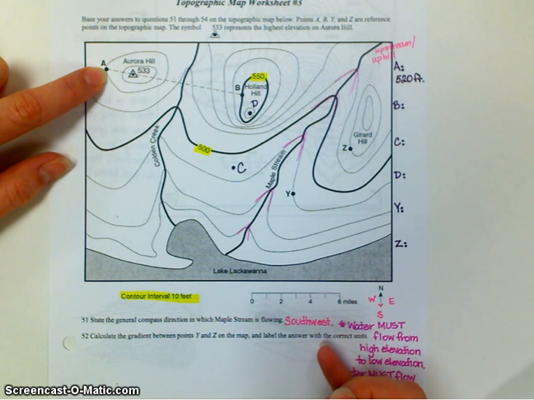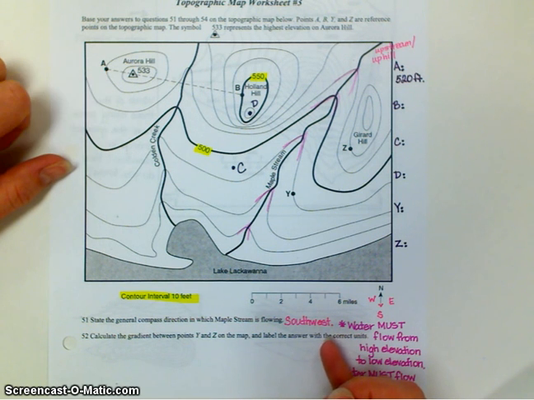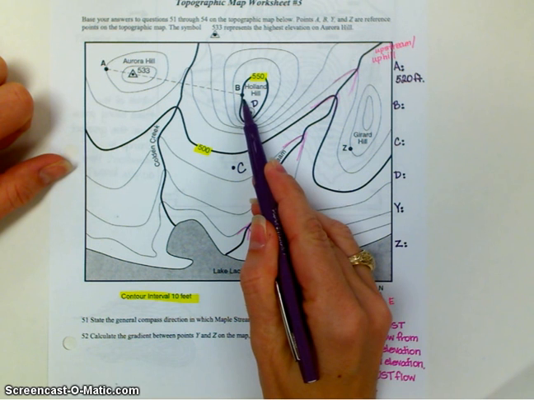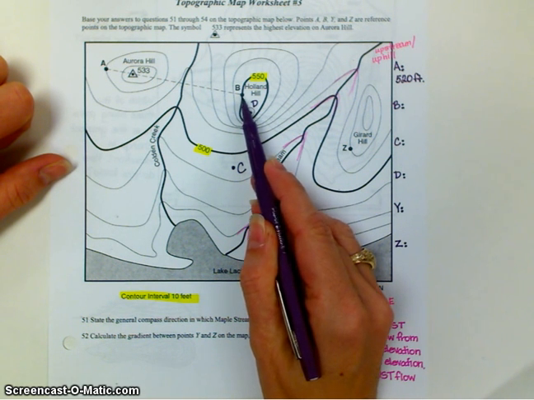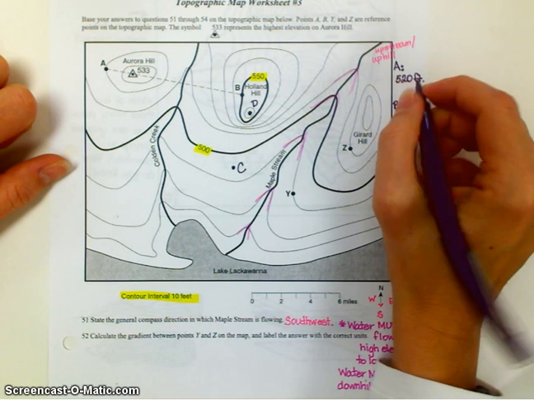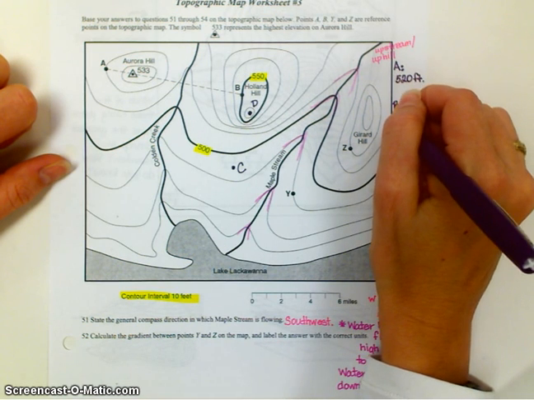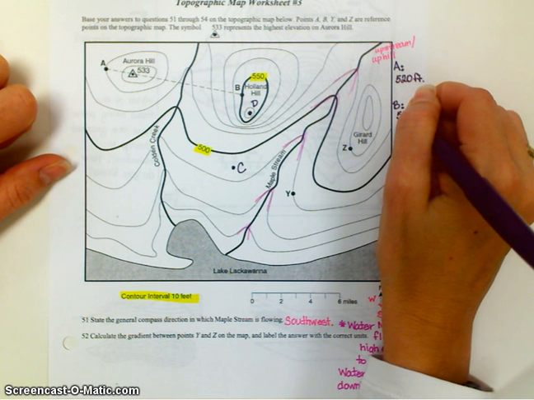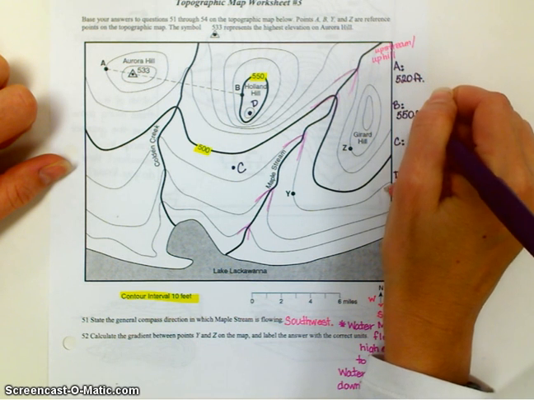Again, I can tell you exactly the elevation because it's on a contour line. Point B is right here. Point B is also on a contour line, so I can state its exact elevation. And it's on an index contour line, so this one's real easy. So B, the elevation is 550 feet.